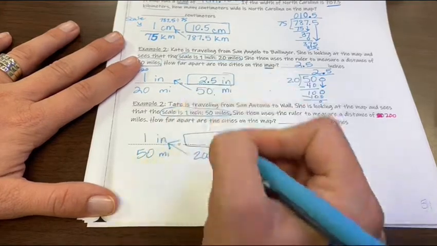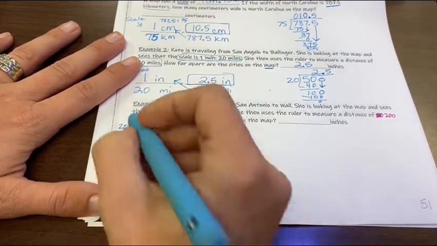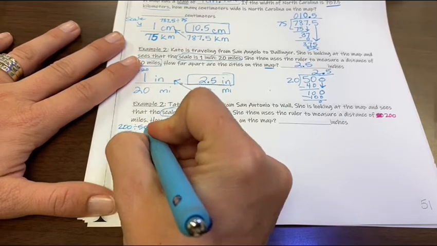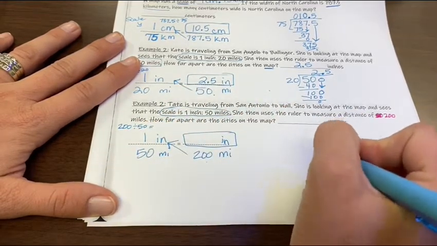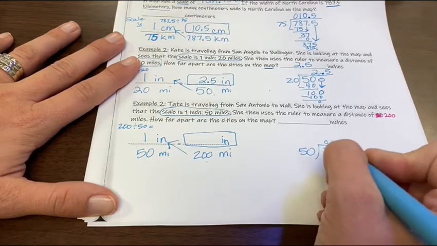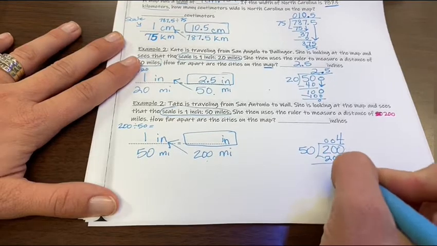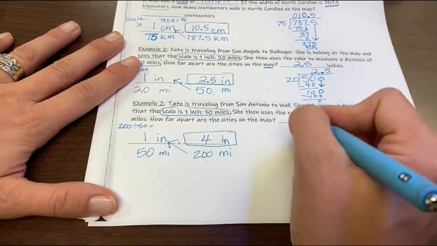So I'm going to cross multiply. 200 times 1 is 200 divided by 50. So 200 divided by 50. 50 goes into 2, no. 20, no. 200, 4 times. So it's going to be 4 inches on the map.